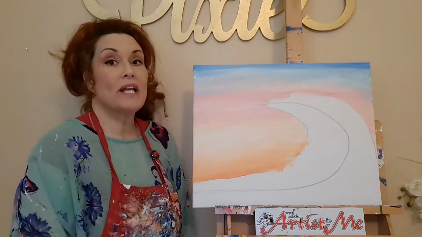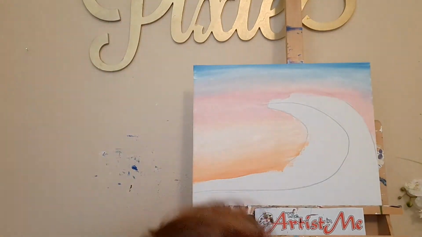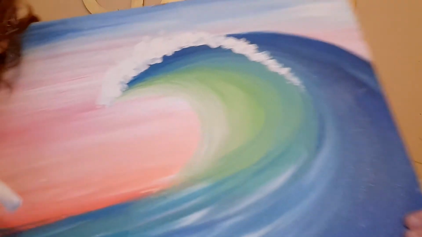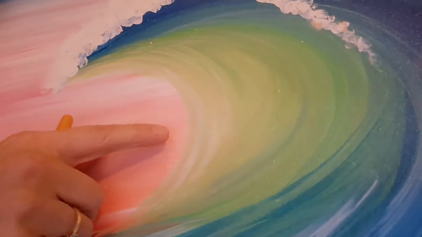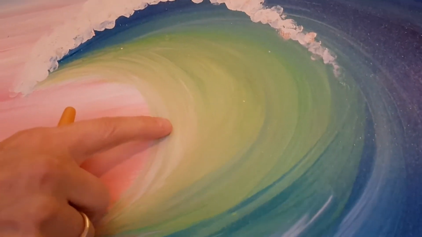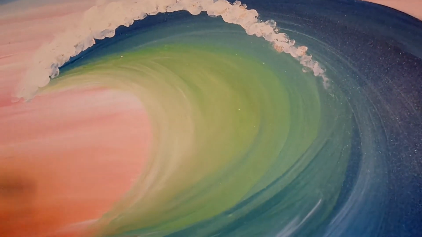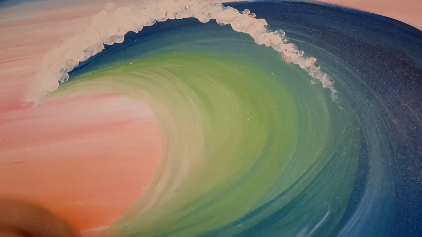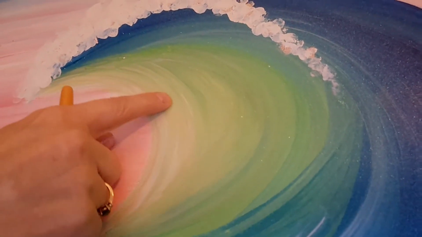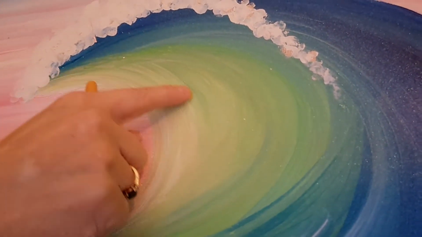Okay. Now I'm gonna do my wave. What does my wave need? Dark, medium, light. So if you stare at this, can you see? Texture's important. Backward C the whole time, right? Look, it starts off white, then it has baby green in it, right?